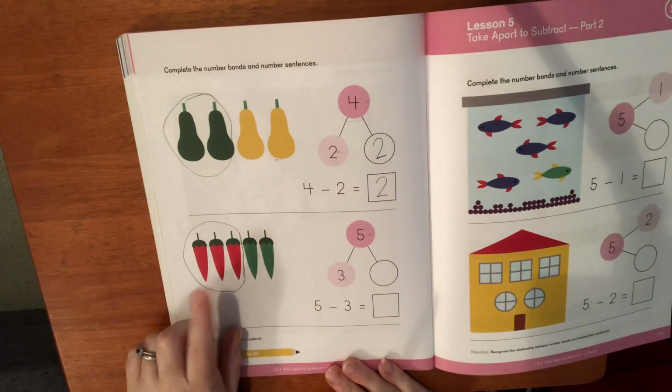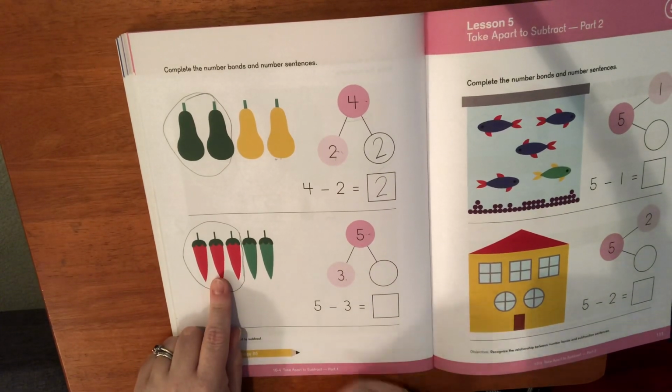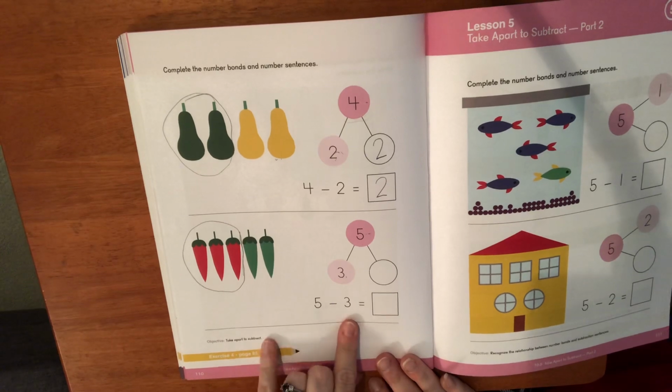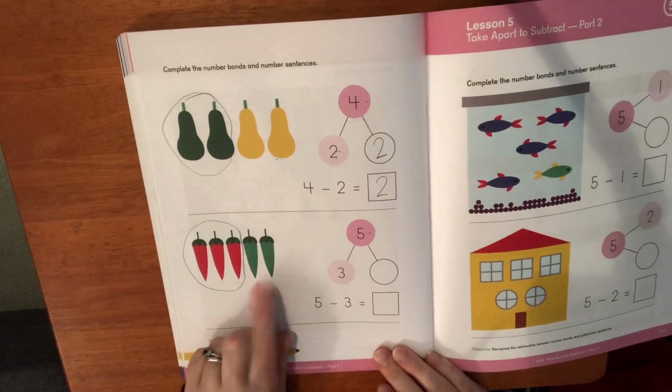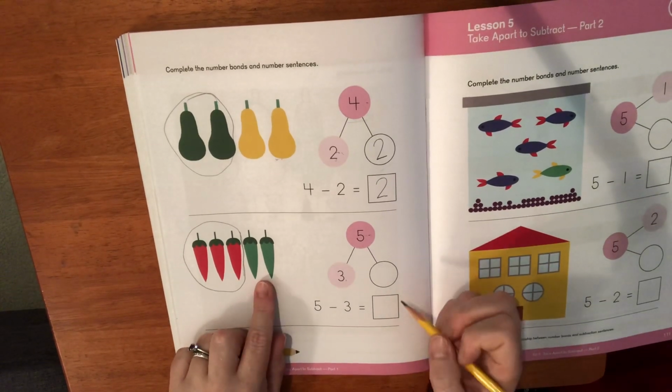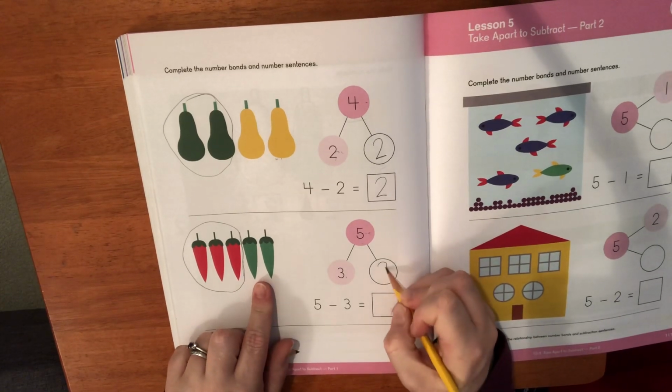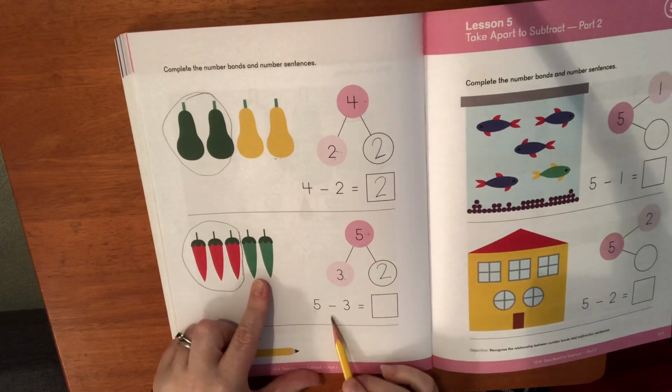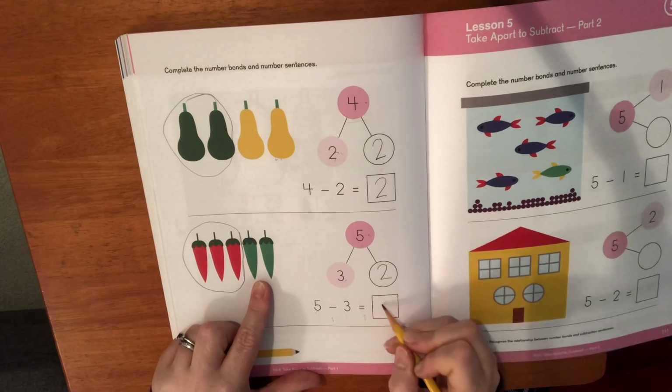I know that those 3 are already counted in my number bond. And they wrote it in the number sentence for us. And then how many peppers are left? We have our green peppers left. How many are there? Yeah, there's 2. Because 5 take away 3 equals 2.